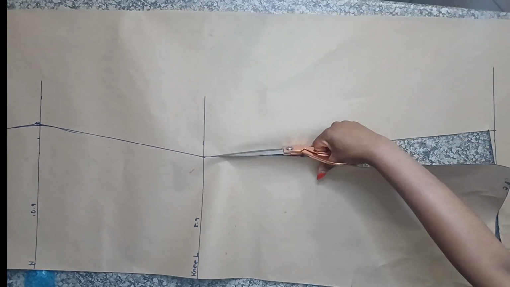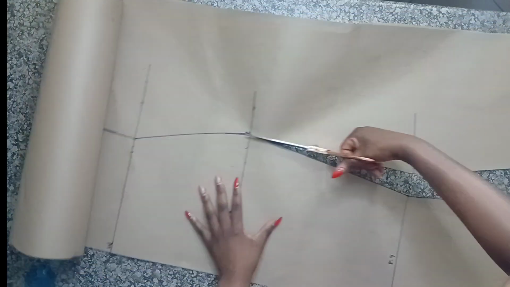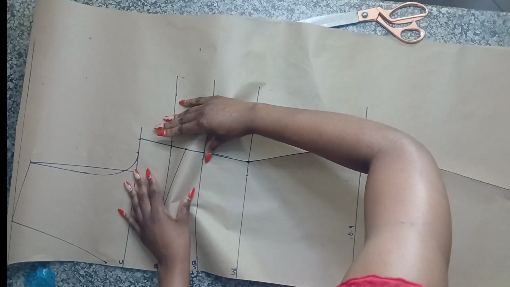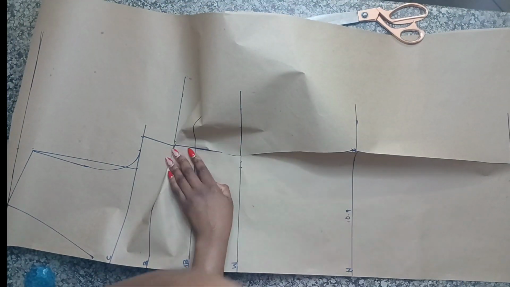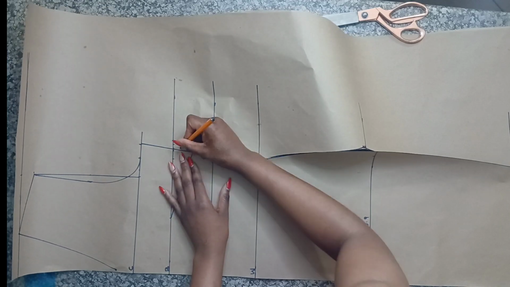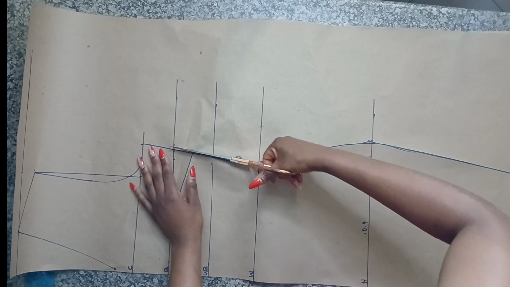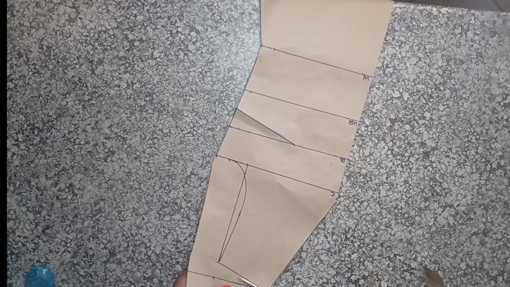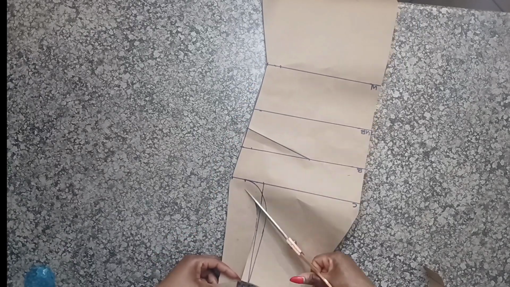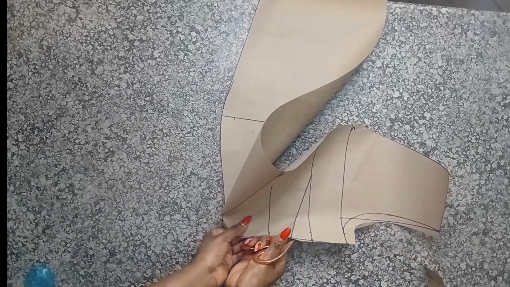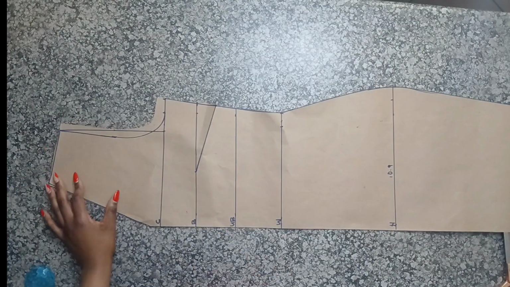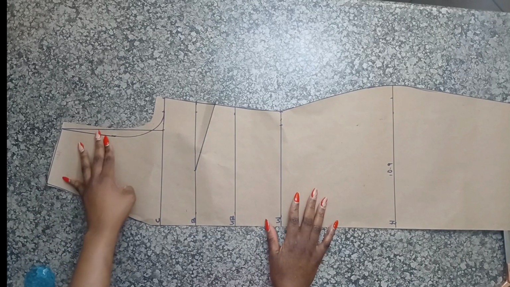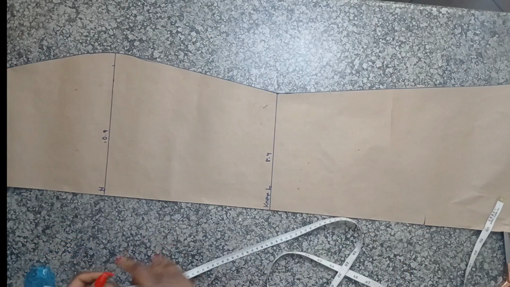So I'll cut my pattern out. Remember, I already added my seam allowance. Please add your seam allowance. So you're going to add extra seam allowance on the shoulder and on the neck.